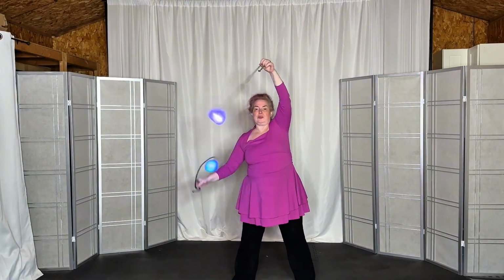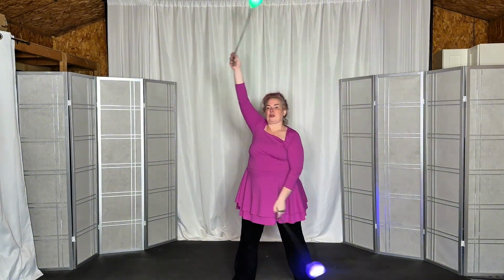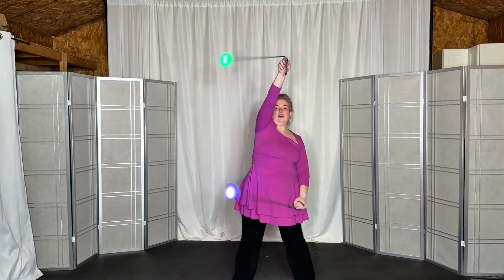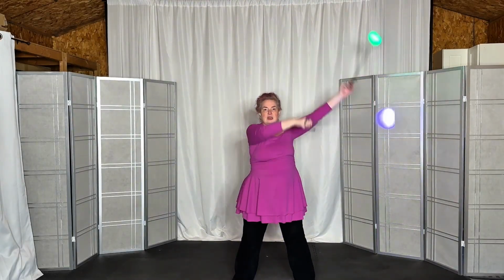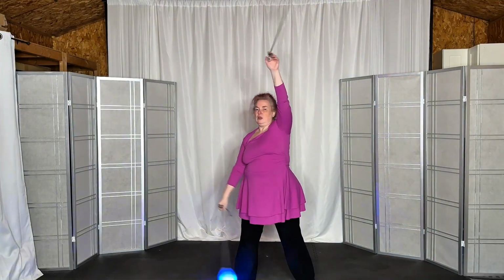We're going to do stacked circles here. So right's on top, left's on top, right's on top, left's on top, right's on top. Alternate, other hand, other one's on top, other one's on top, other one's on top.